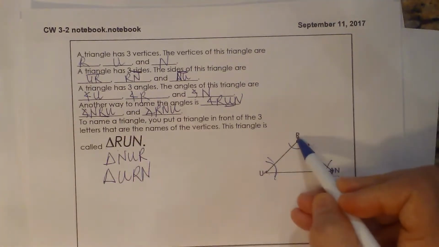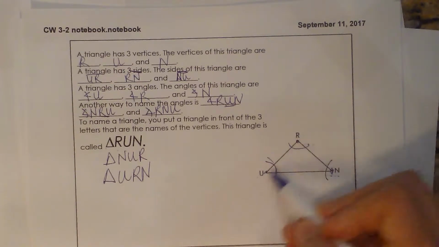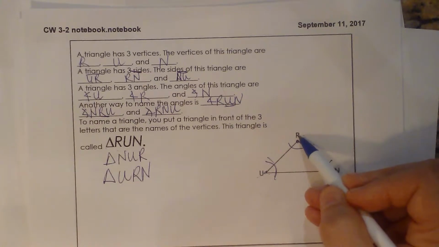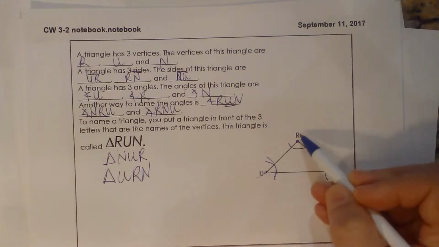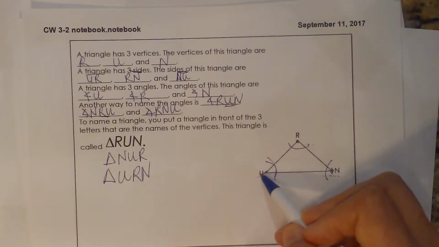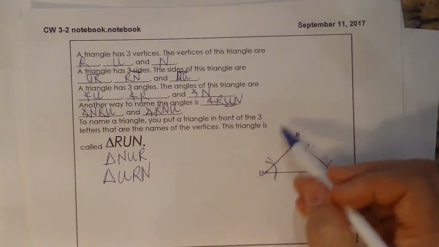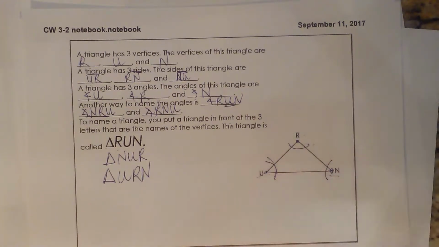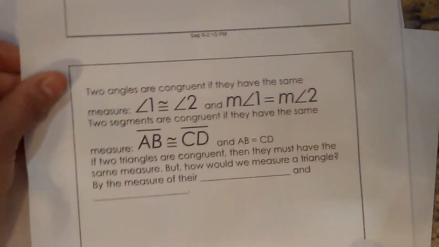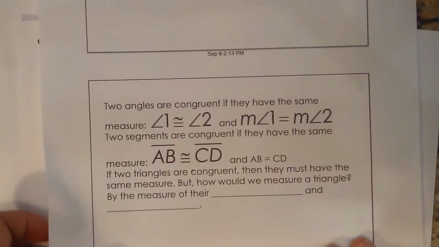Now because this is just a triangle, we don't have to worry so much about the order, because if you start at R, go to U, go to N, or start at R, go to N, go to U, it's still naming a triangle. When you get a quadrilateral, you must go in order. Okay, so now let's look at angles.